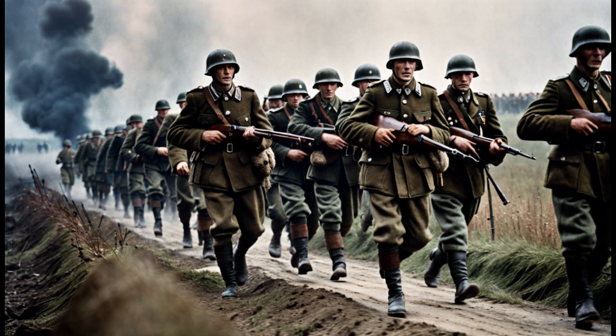conflict. The early months of the war saw rapid German advances through Europe, including the conquest of Denmark, Norway, the Low Countries, and France. The German blitzkrieg tactics, characterized by fast-moving armored divisions supported by air power, proved highly effective, and by mid-1940, much of Western Europe was under Nazi control.